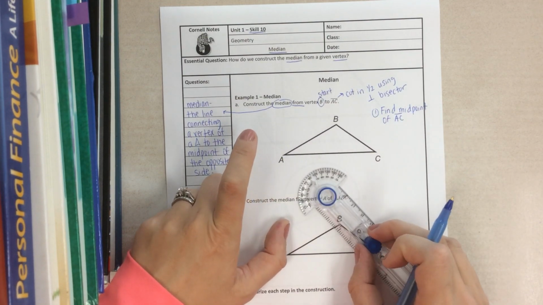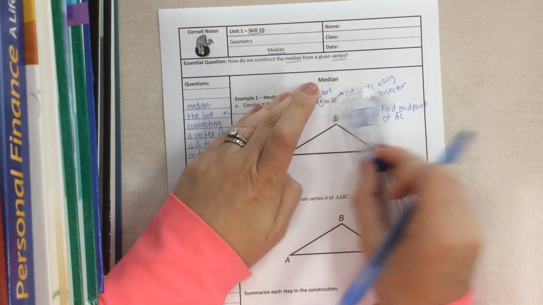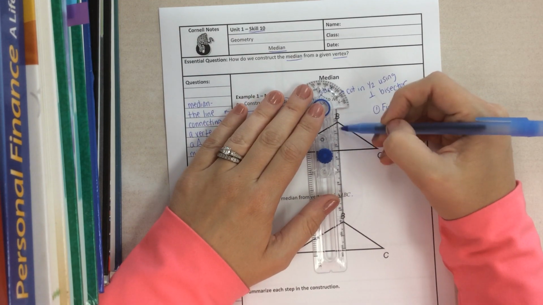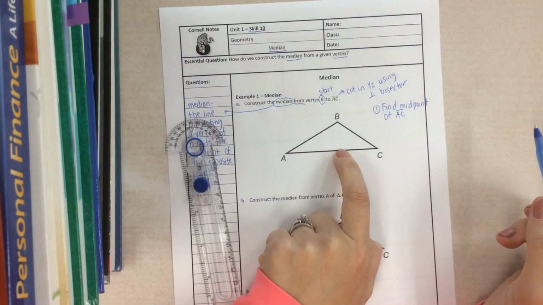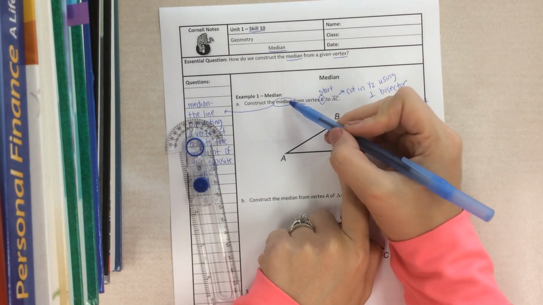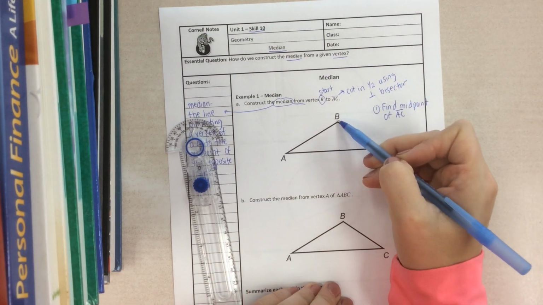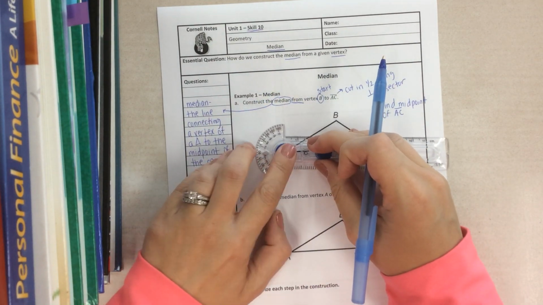Okay, so we're not going to do what we did with the altitude. We're not going to swing that smiley face arc first and then connect to make our altitude, because if I connect to make my altitude right now, it's going to hit here, and is this going to be the midpoint of side AC? No, it's not. So the median is not the same thing as the altitude. The median, we have to find the midpoint of AC. So our median is going to sometimes be a slanted line, not always perpendicular and not usually perpendicular.